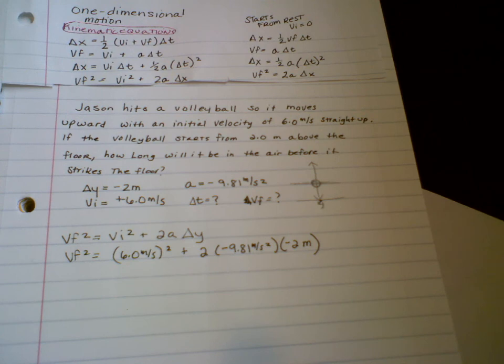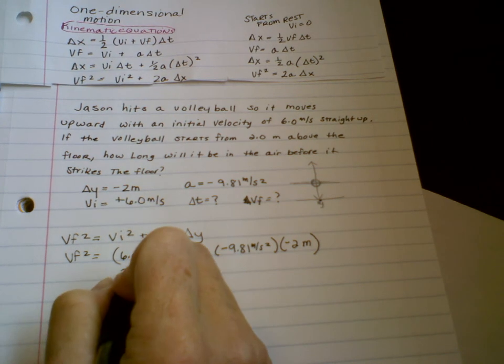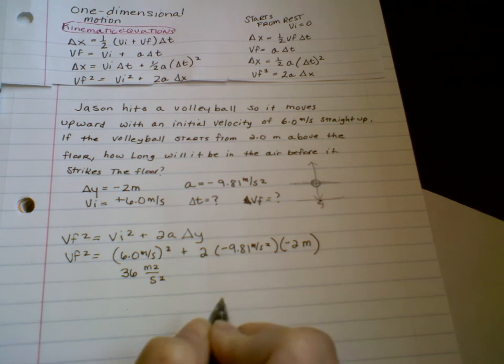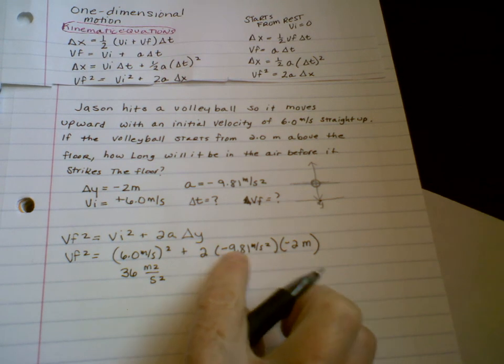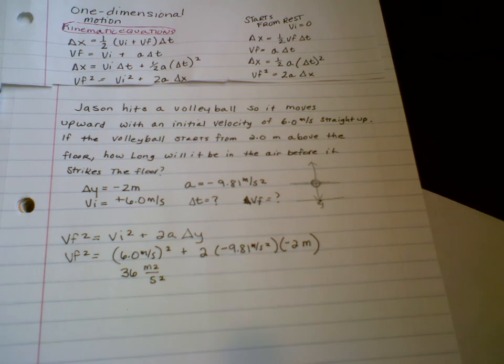So it really doesn't matter which side I do first. Let's do 6 times 6 is 36. So we'll do 36 meters squared per second squared plus negative 9.81 times a negative 2.